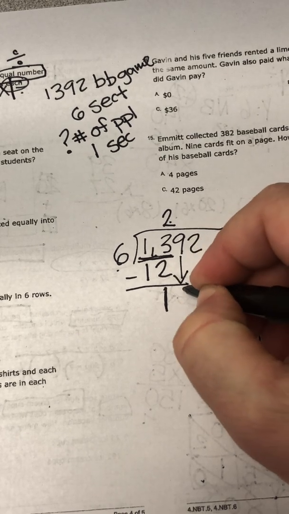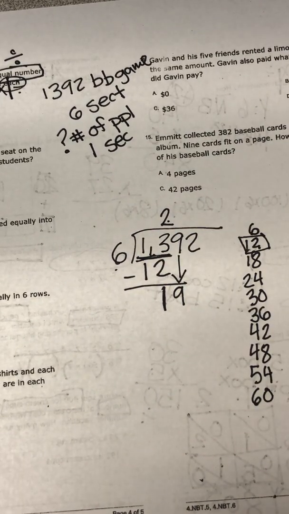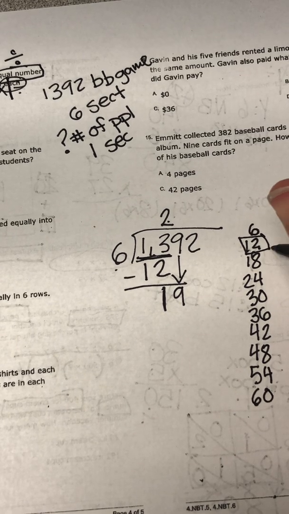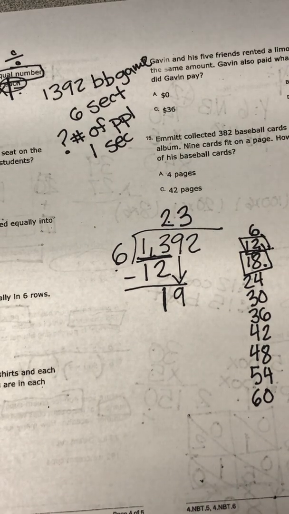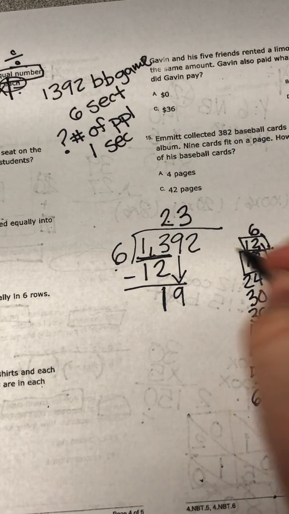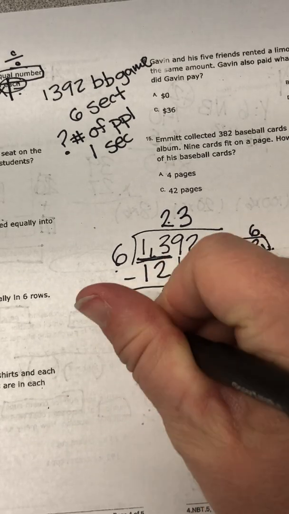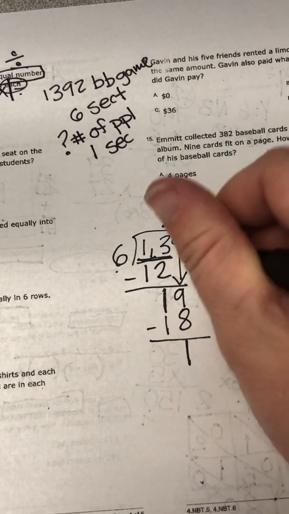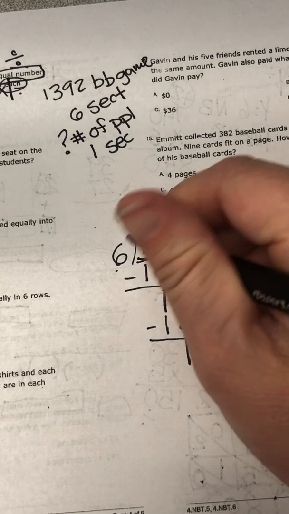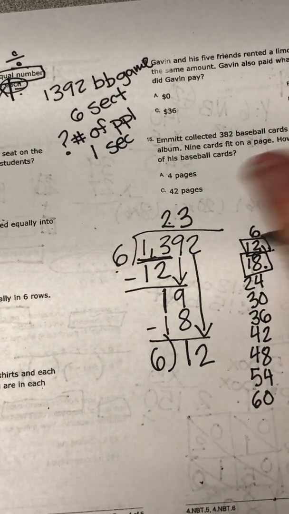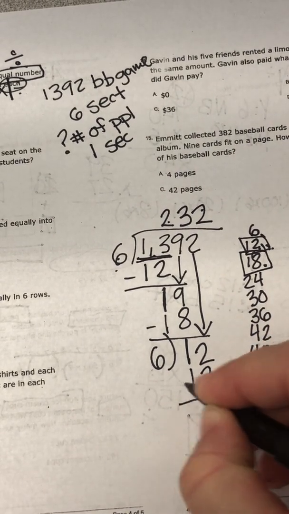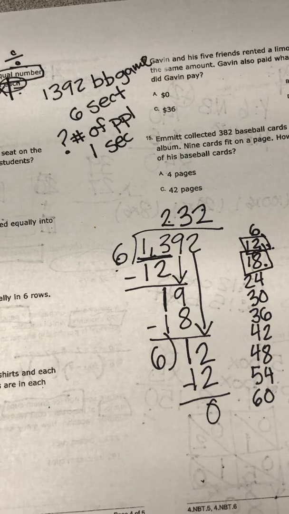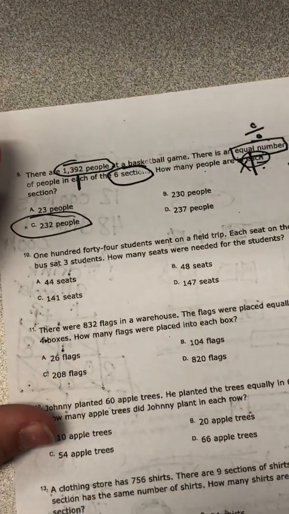So then I bring down my 9. 6 goes into 19. How many times? 2. Not 2. 3. 3 times. 6 times 3 is 18. 19 minus 18 is 1. Bring down my 2. 6 goes into 12. How many times? 2 times. 6 times 2 is 12. Subtract gives me 0. So there are 232 people in one section.